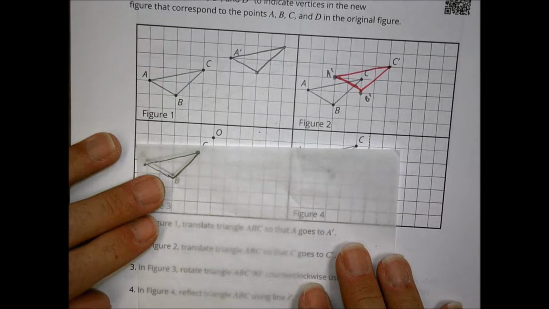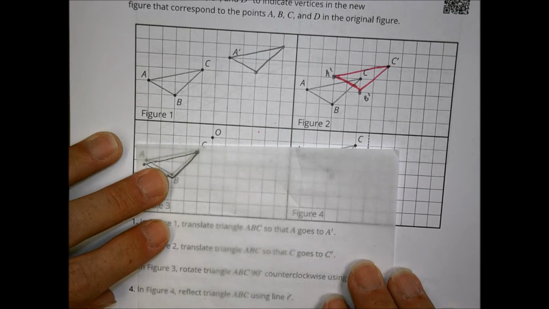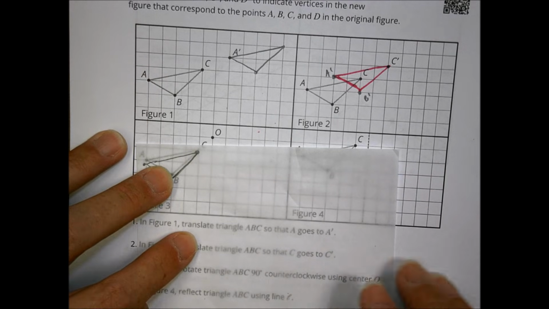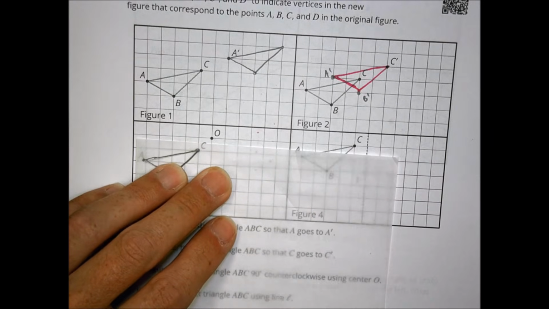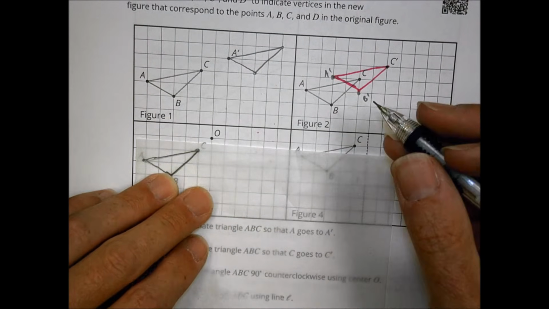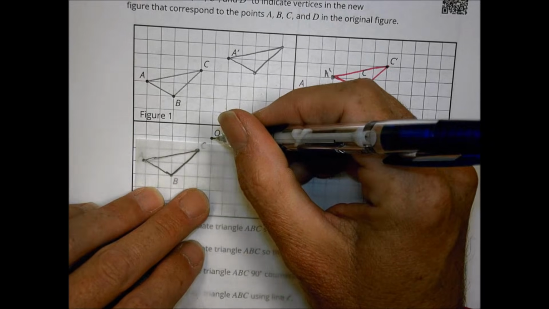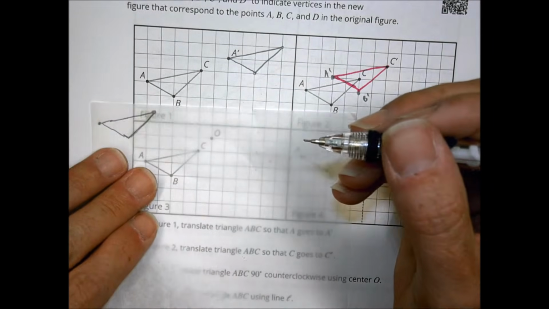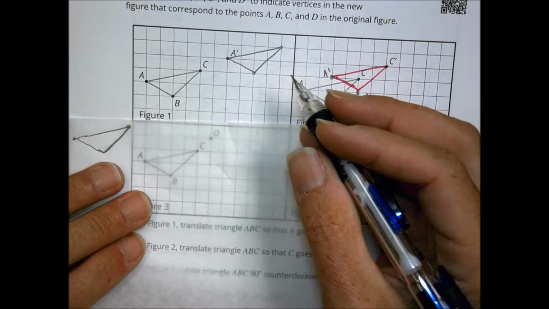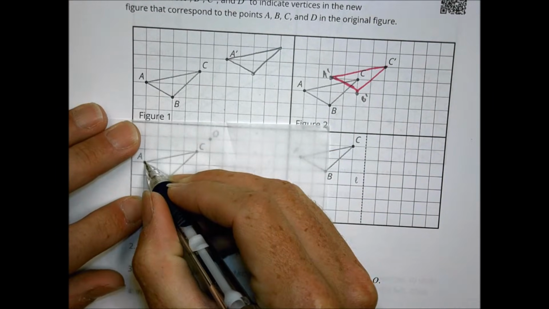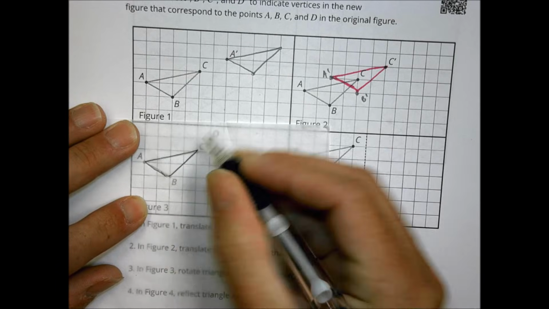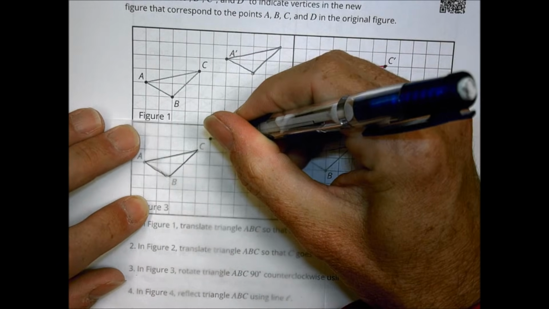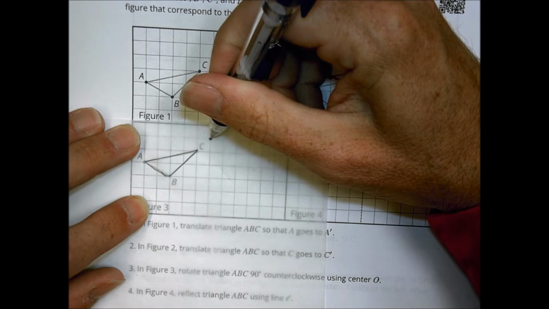For figure 3, it says to rotate triangle ABC 90 degrees counterclockwise using O as my center. I see here I should have made my grid paper a little bit different. Let me make a new chart real quick, my new triangle, sorry. I'm going to zoom in because I want to have O, a place where I can put my pencil.